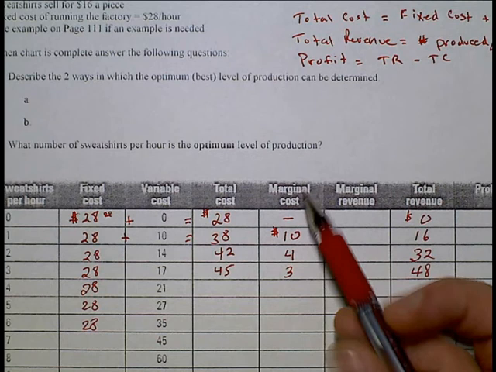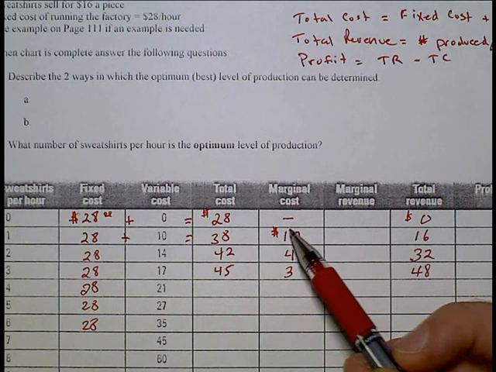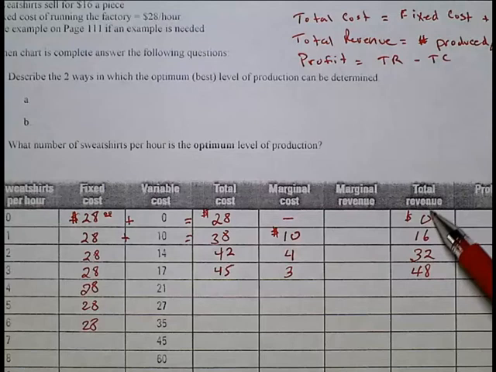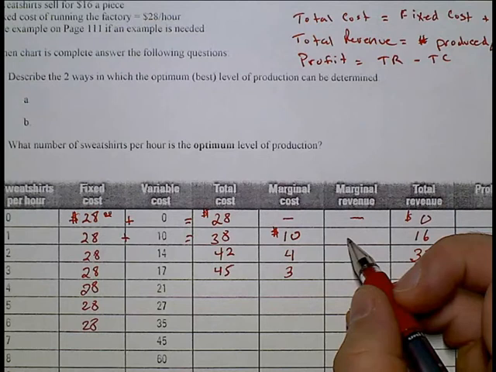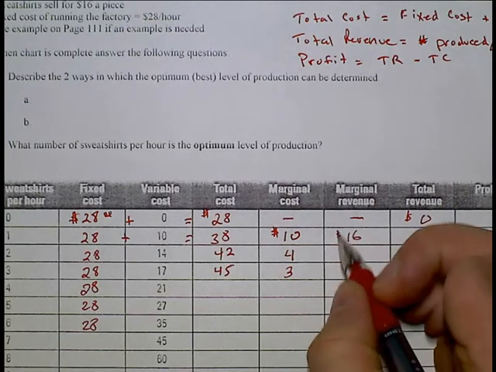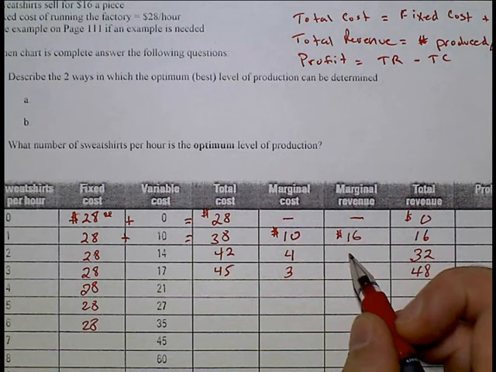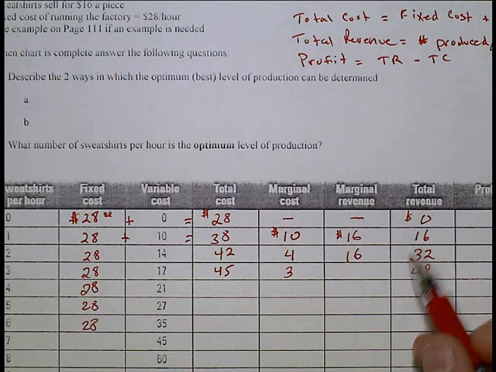Marginal cost was the additional cost of producing one more. Marginal revenue is the additional revenue from producing one more. When I went from 0 sweatshirts to 1 sweatshirt, what was the marginal revenue? 16. When I went from the first sweatshirt to the second sweatshirt sold, what's the marginal revenue? 16. 32 subtracting 16 is 16.